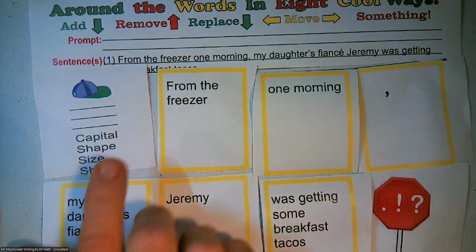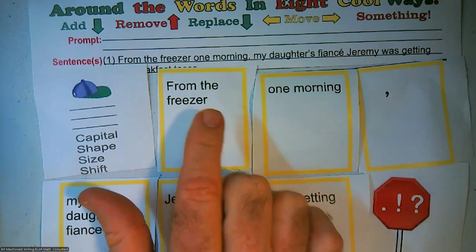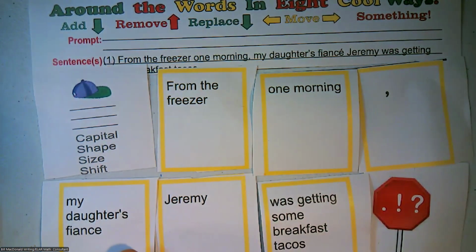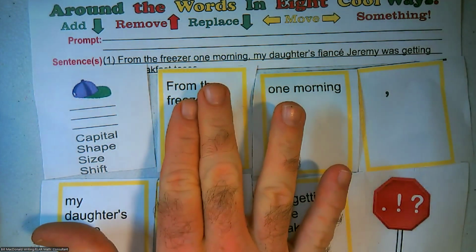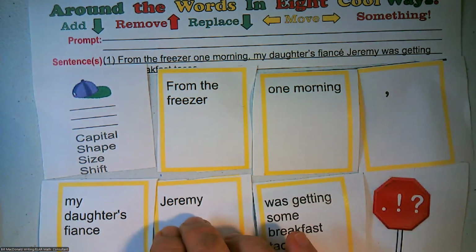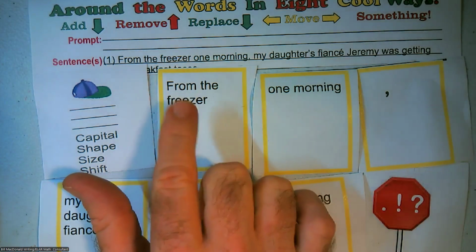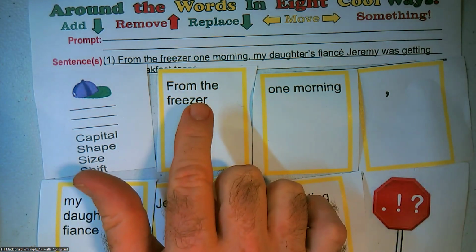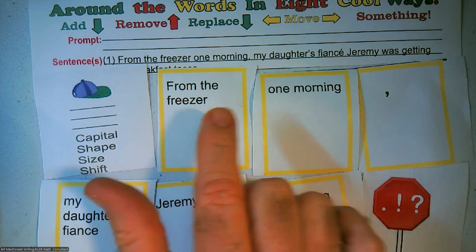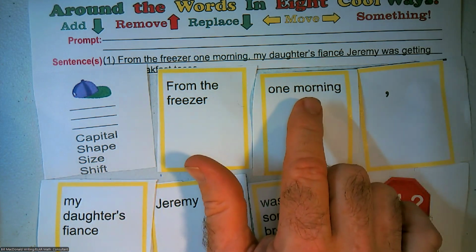Okay, so when we read it, from the freezer one morning, it sounds to me like the way it's written here is that Jeremy is in the freezer. So I've got to try and figure out here this detail, from the freezer. Is the morning in the freezer? I don't think so.